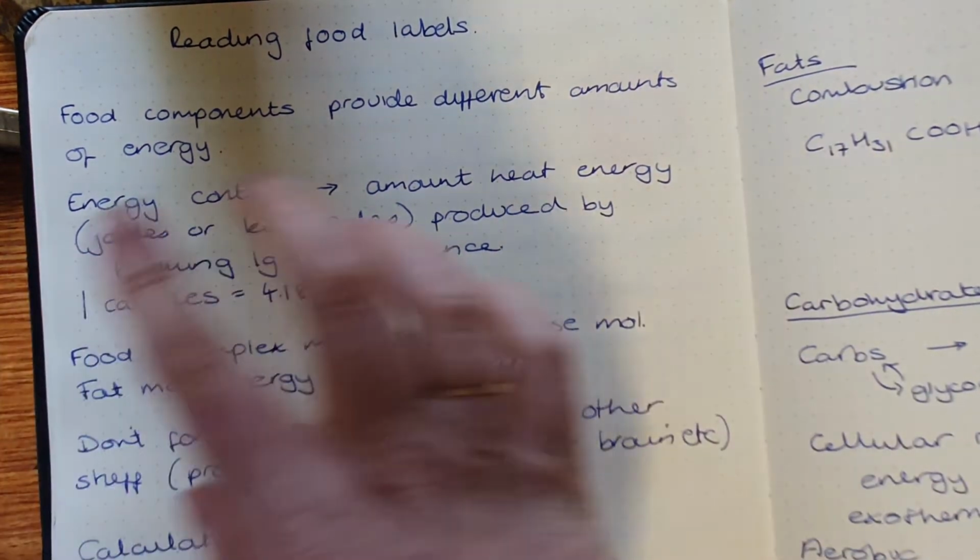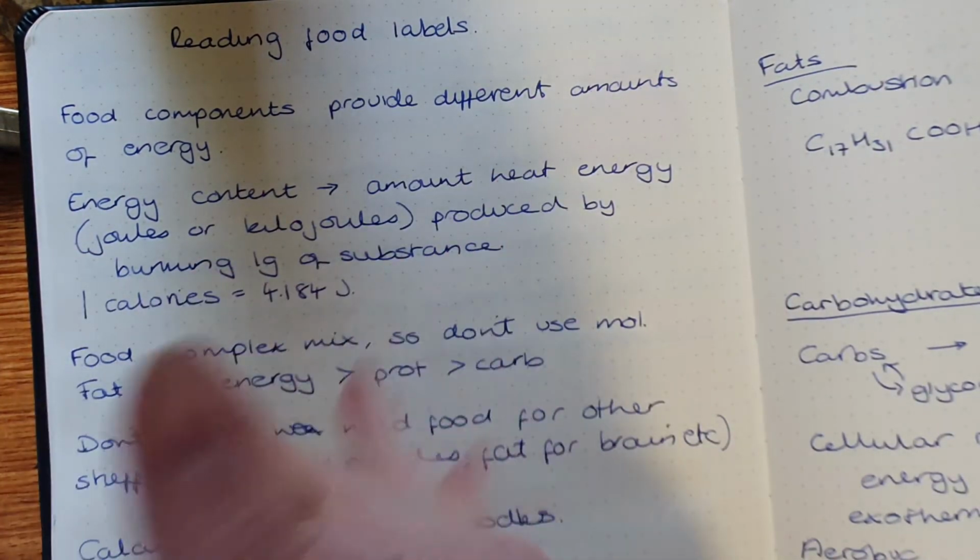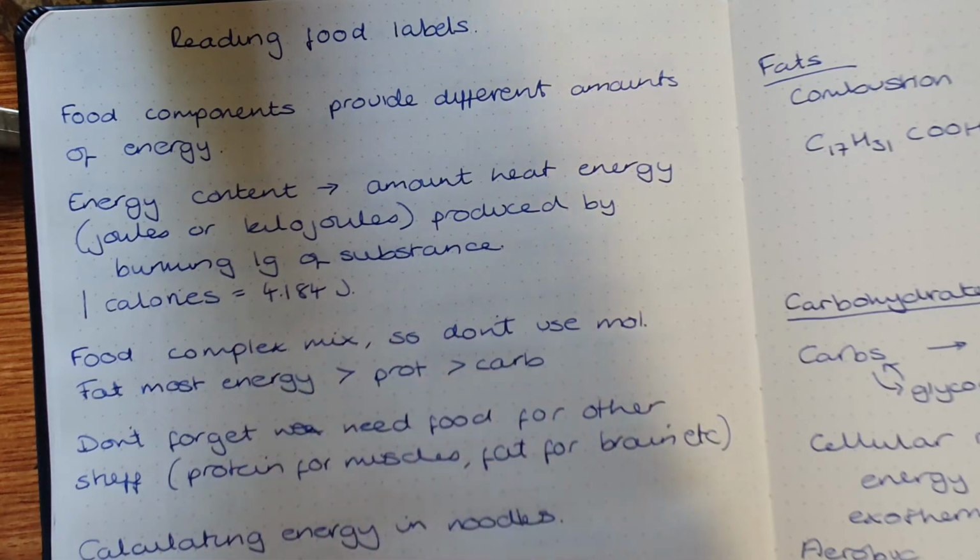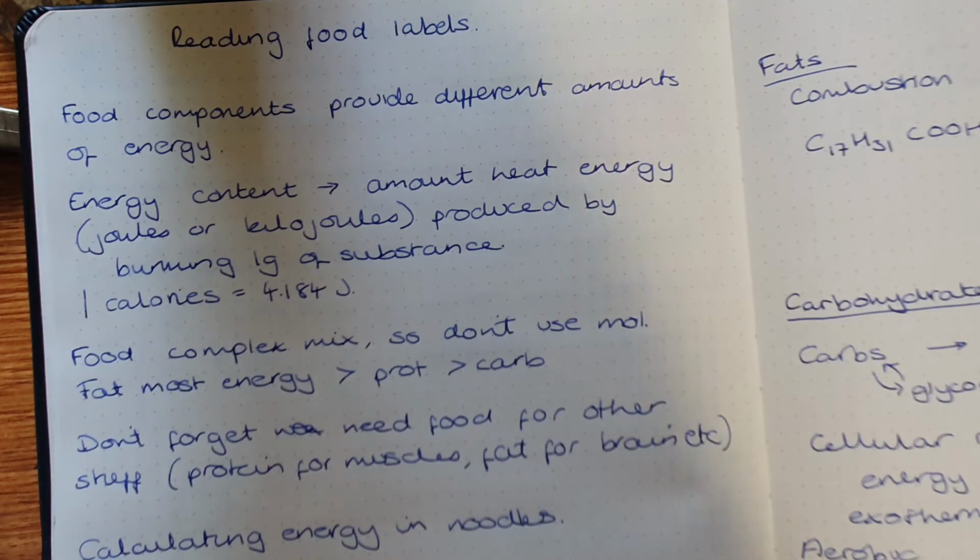So we have different amounts of components of food. Whatever food we're looking at, bread, crackers, chocolate, donuts, are going to have different amounts of fats, carbs, proteins, which are the three main things. They'll also have things like water, which won't provide any energy, fibre, which will go straight through us, so it doesn't count towards our energy, or vitamins that you no longer have to worry about. It's got all this other stuff.